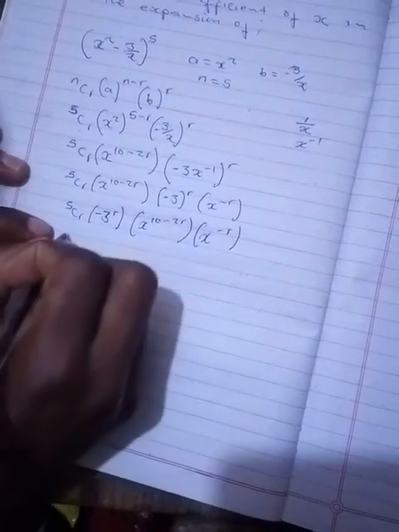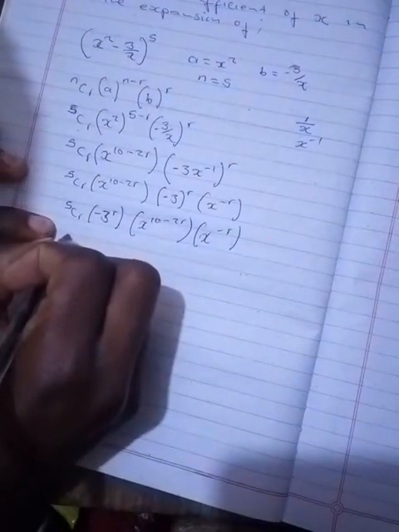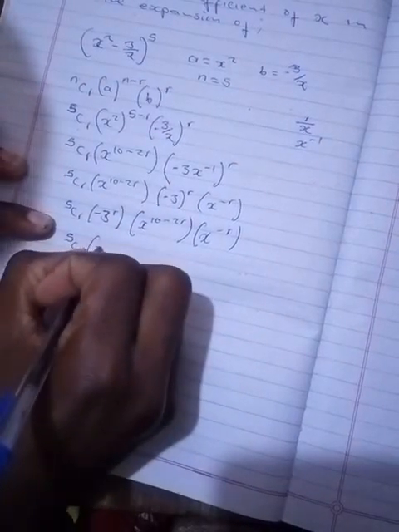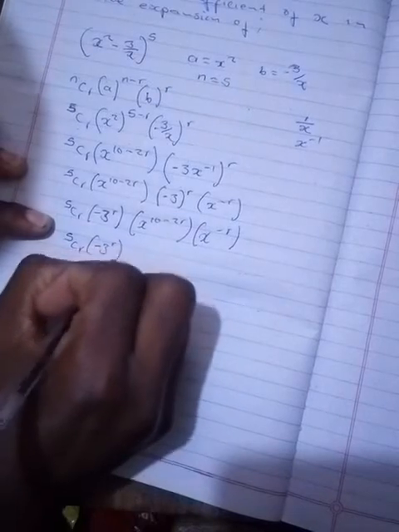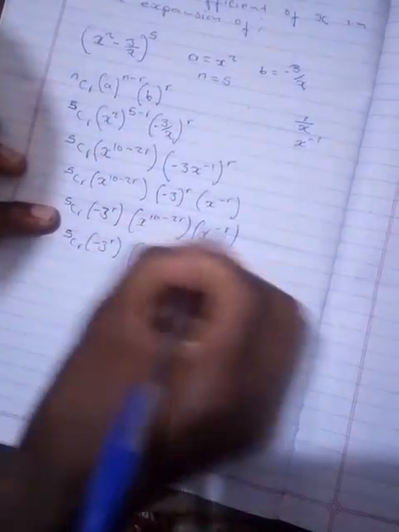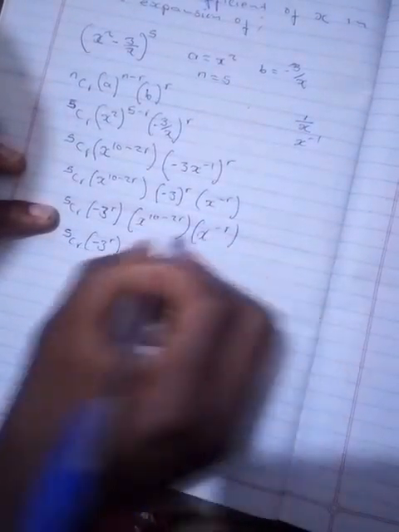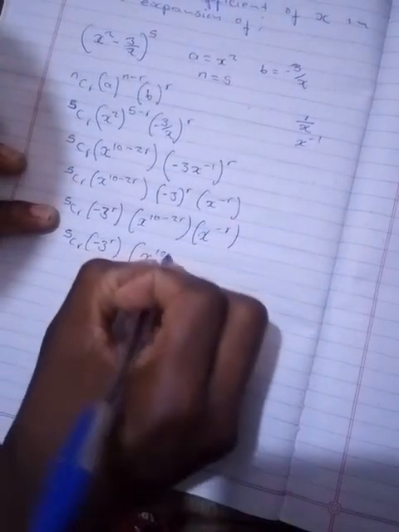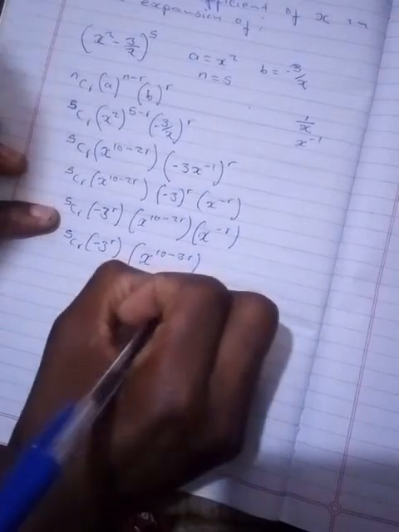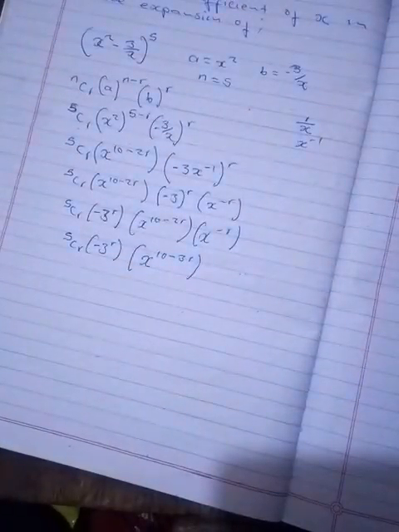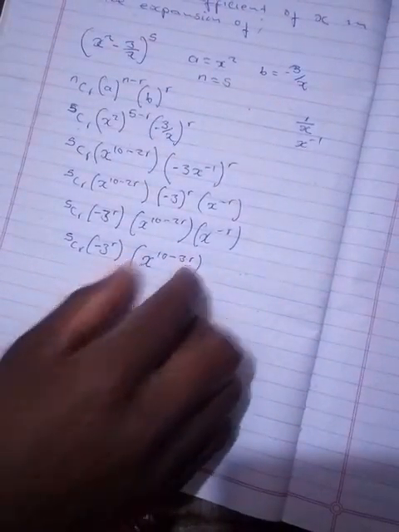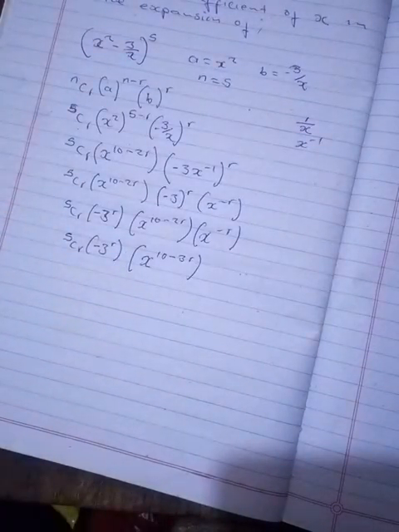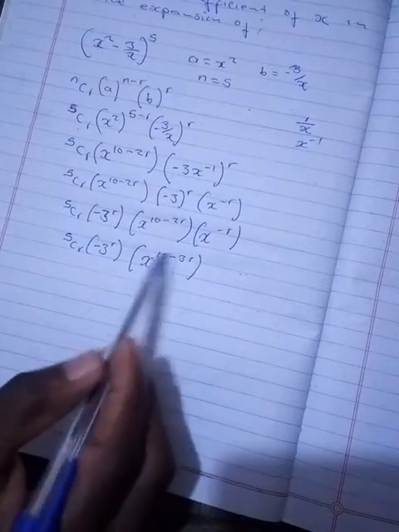So we are going to have 5 combine r, negative 3 to the r, multiplying x to the 10 minus 3r. So this one is the coefficient of x to this power.